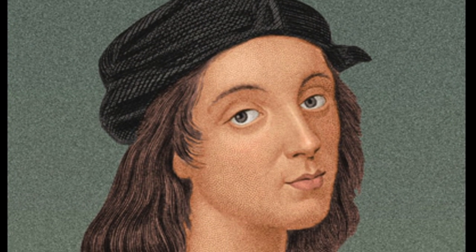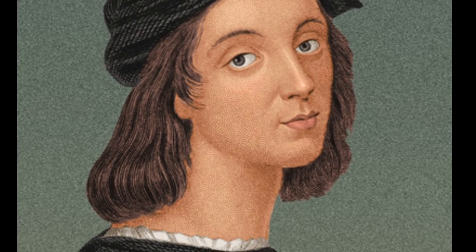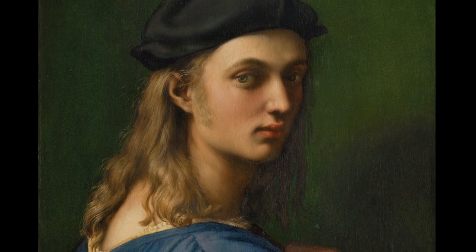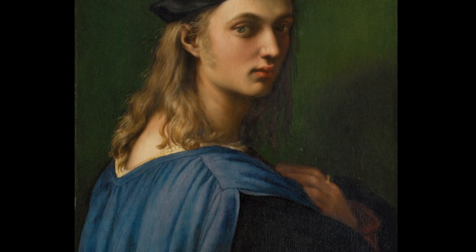Raffaello Sanzio painted an enormous amount of paintings and frescoes. Because of his father, he quickly picked up the skill of painting. He studied works of his masters to perfect his own techniques.